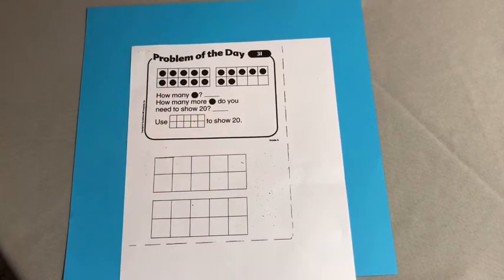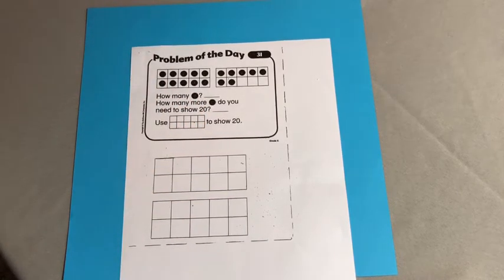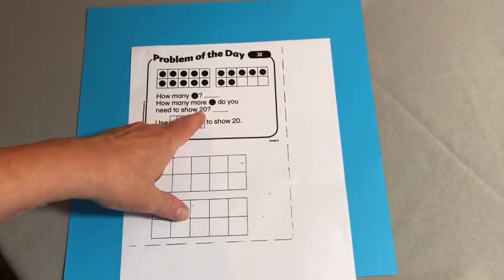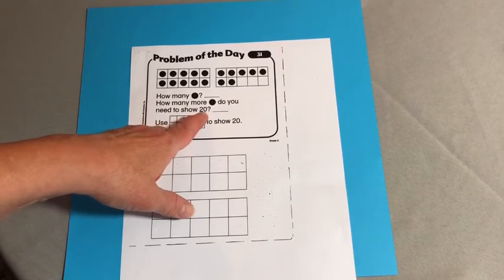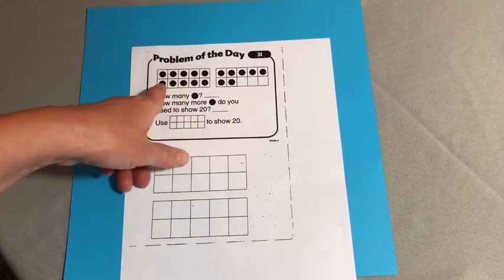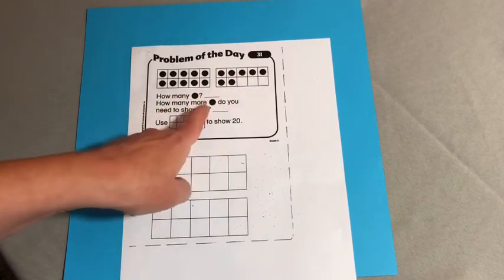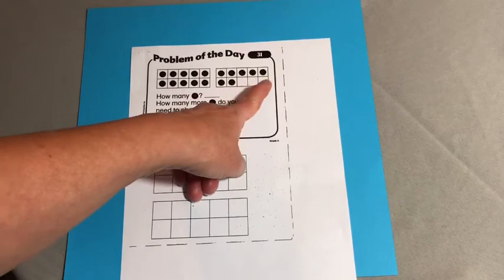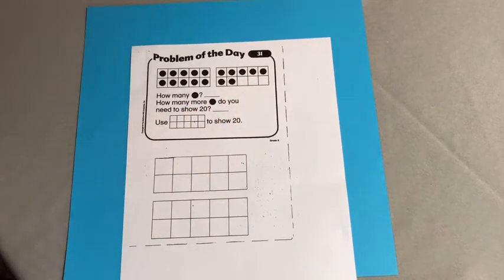Now, how will I know when I have 20? Well, this 2 is going to give me a big clue because it is in the tens place. I will have 2 full 10 frames when I have 20. Now, how many more dots do I need to make 20?